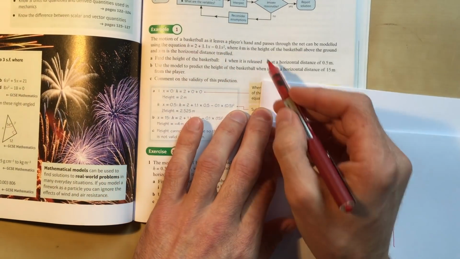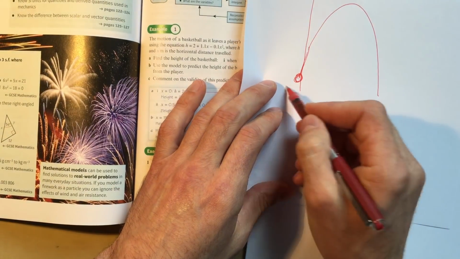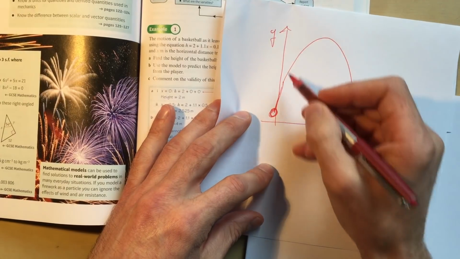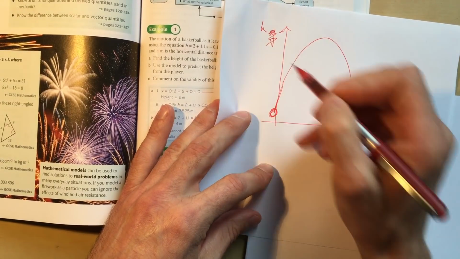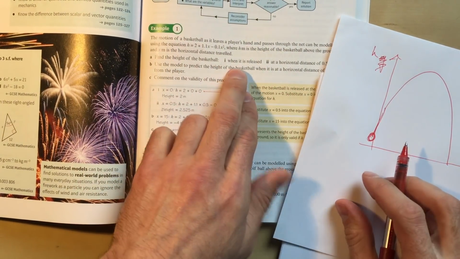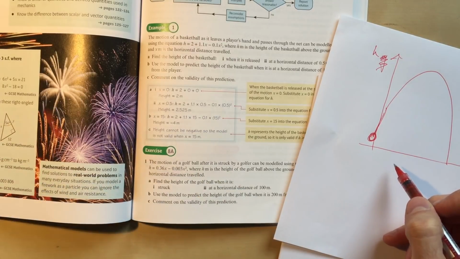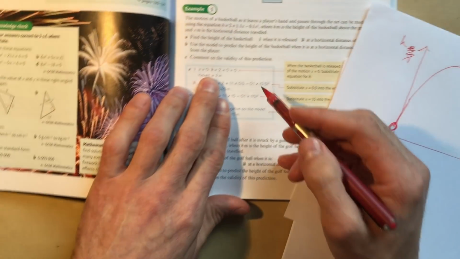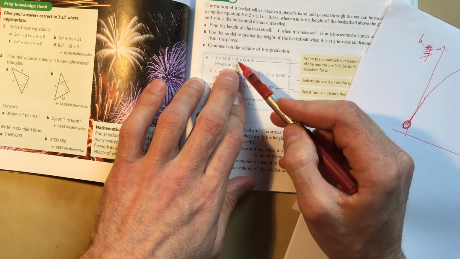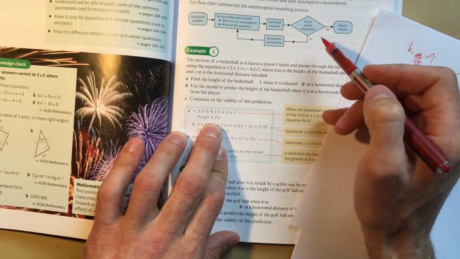So h is the height of the basketball and x is the horizontal distance. If I put that on a set of axes, we've got an x-axis and a y-axis, which is actually now an h-axis, a height axis. So we can find the height of the basketball when it's released. When it's released, it's not travelled horizontally at all yet. I've just let go of it. So when I put x equal to 0 in it, I find h, and it's released at a height of 2 meters. So we're going back to our flow diagram here.